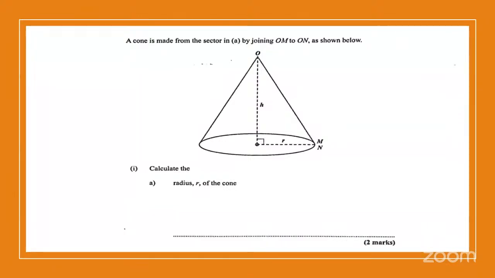Who else? Somebody has to pick up where Daniel left off. He says 2 pi r is equal to 35.2. And someone else was saying we are making r the subject. So let me just write what was said. Let me change the color here.